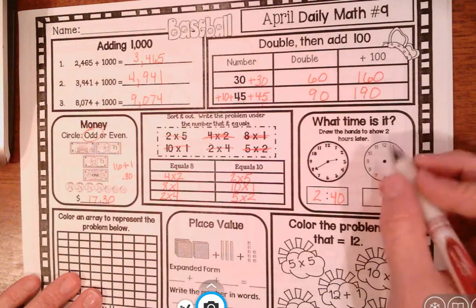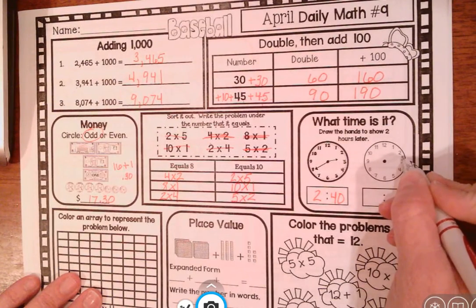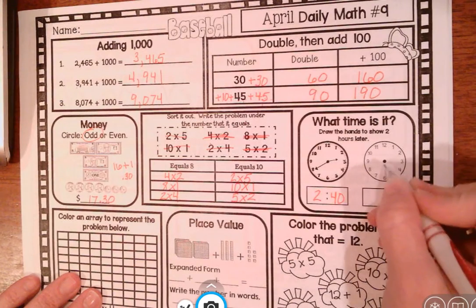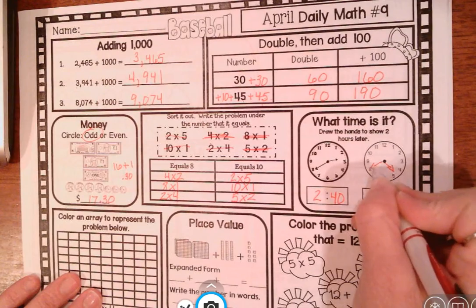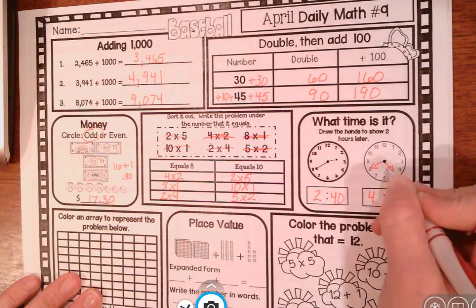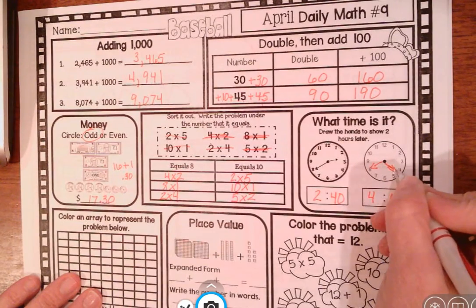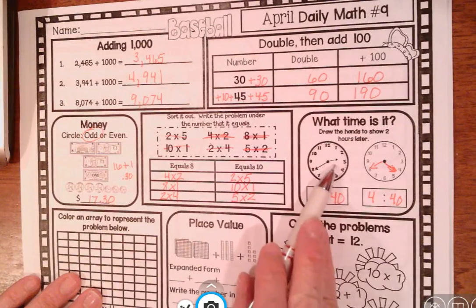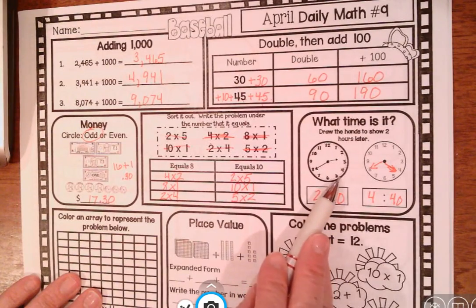Okay, let's see. If it's 2 hours later, we need to go 3. So there's 1, 2. So it's going to be 4:40. It almost looks like it's on the 5, but it's supposed to be in between the 4 and the 5. The same spot, but down 2 hours.